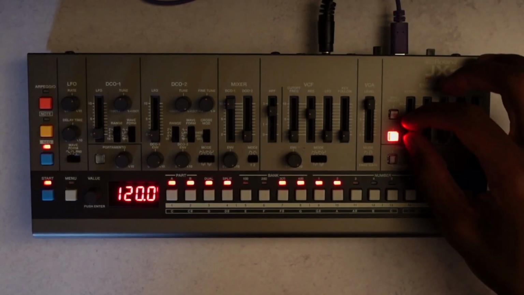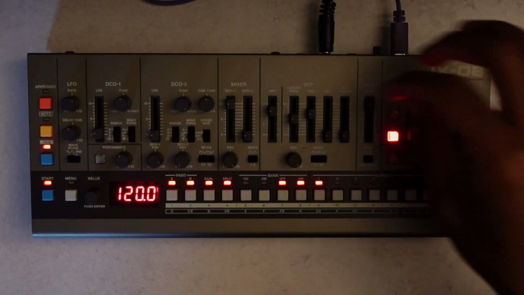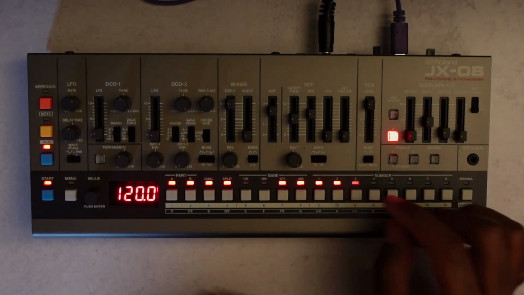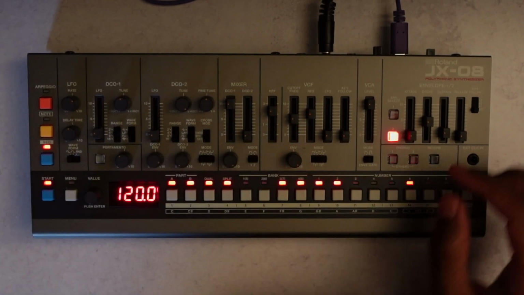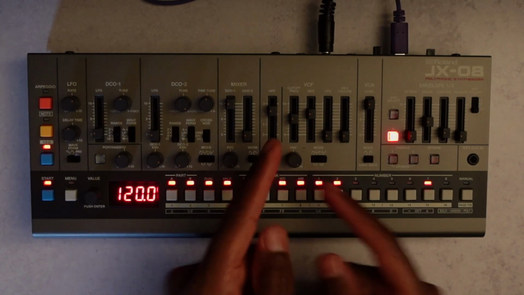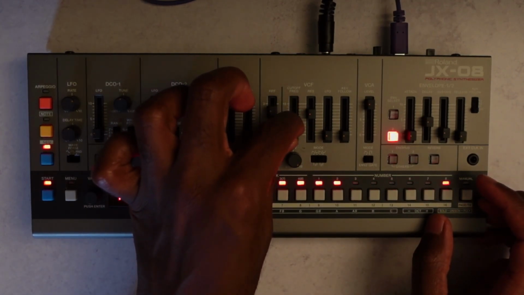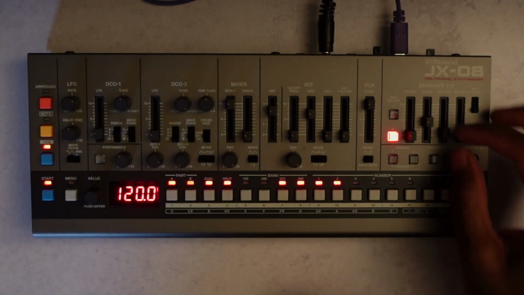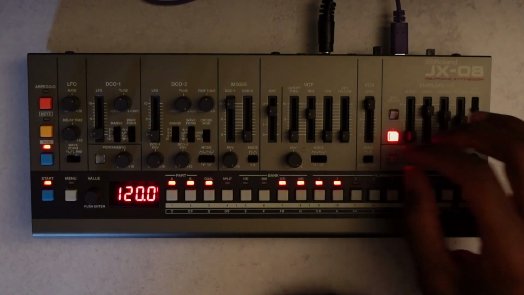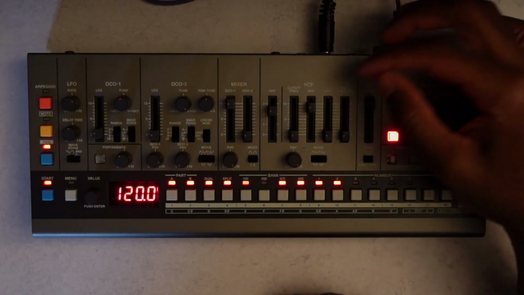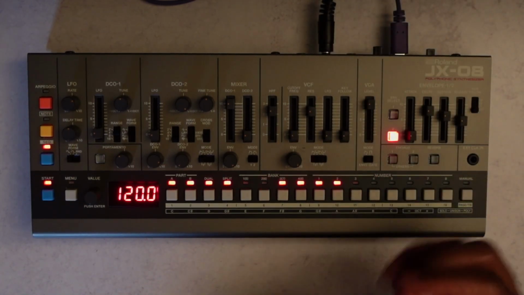Interesting. Crank that up to its maximum velocity. Sounds like a formant almost.